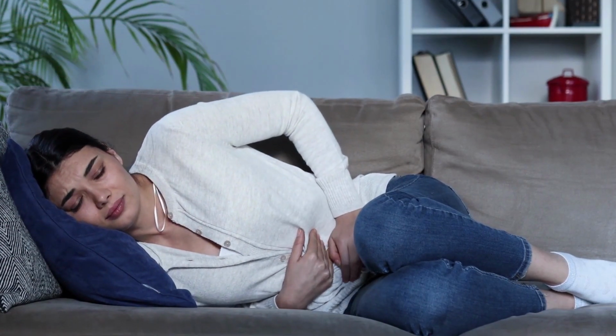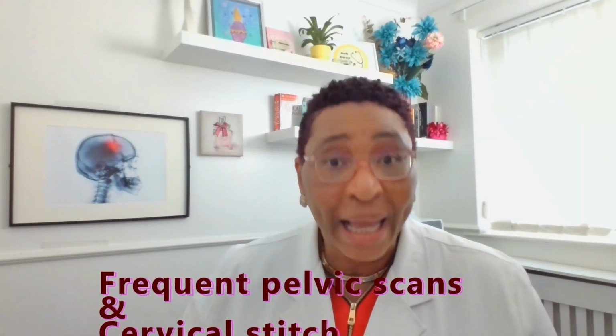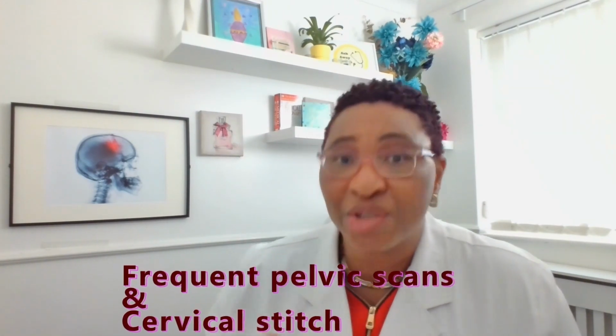Now, if your doctor determines that you had an incompetent cervix in a previous pregnancy, they will provide preventive treatment in the next one to avoid the risk of it happening again. This can include having frequent pelvic scans for monitoring, and using a cervical stitch to keep the cervix closed. So these are some of the conditions that can affect your cervix.